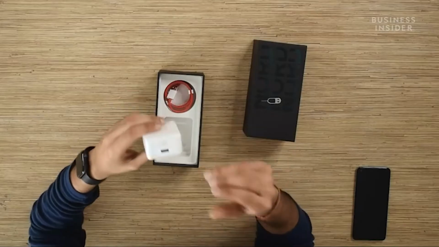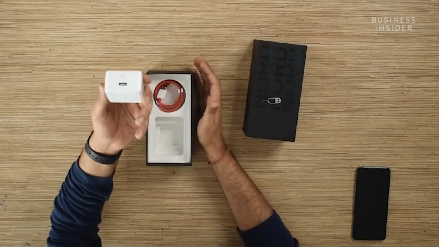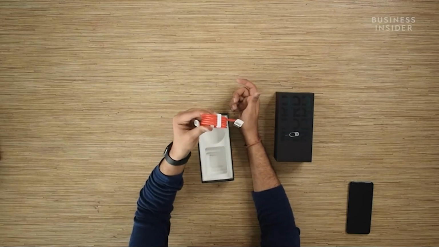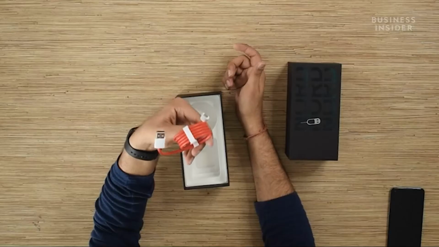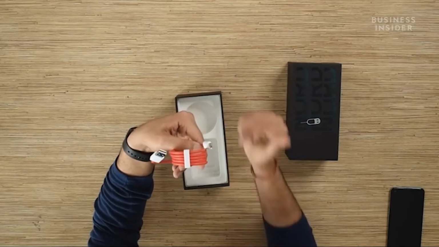Here is this big massive brick. It is a 65 watt WOOC charger that you get with the OnePlus Nord CE2 5G. According to the brand, you will be able to charge up your device for a complete day within just 15 minutes. And here is the famous red cable that you get inside the box. Of course, a USB type A to USB type C.